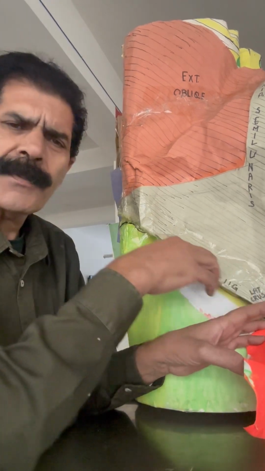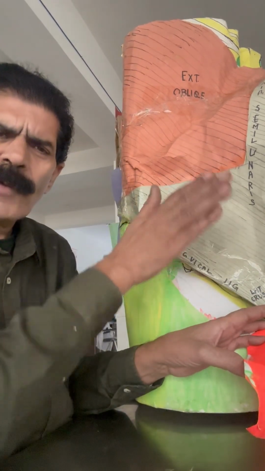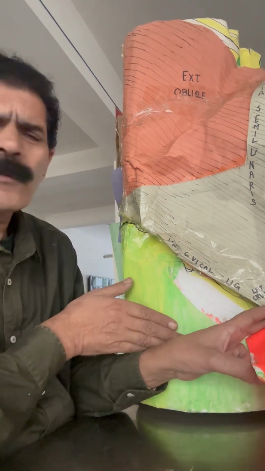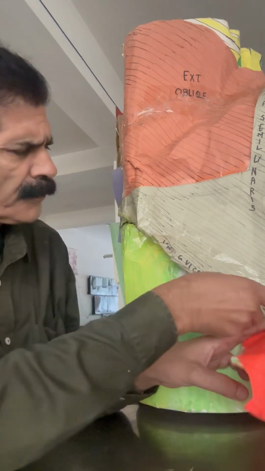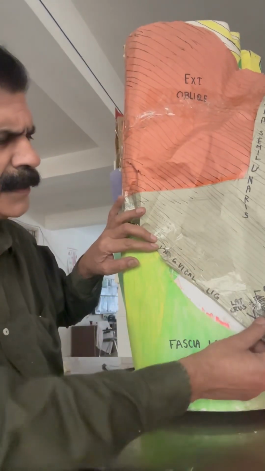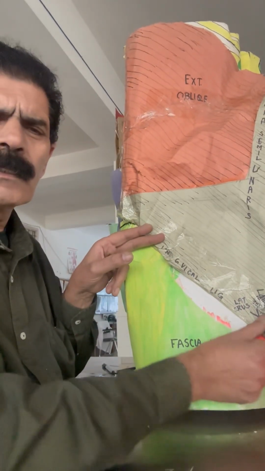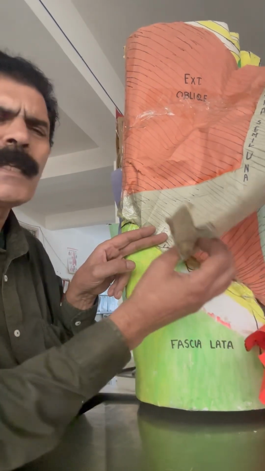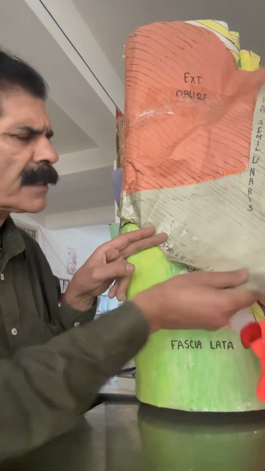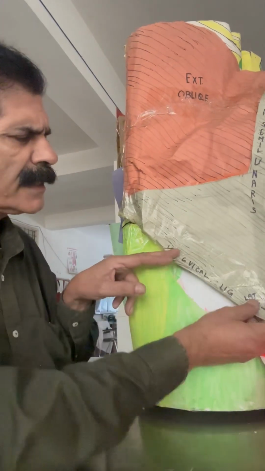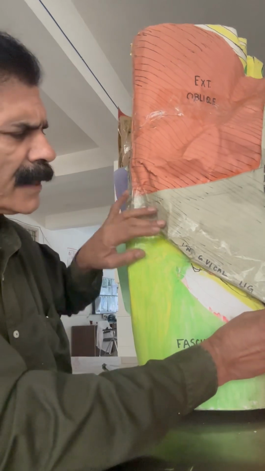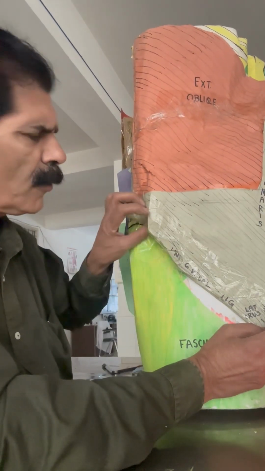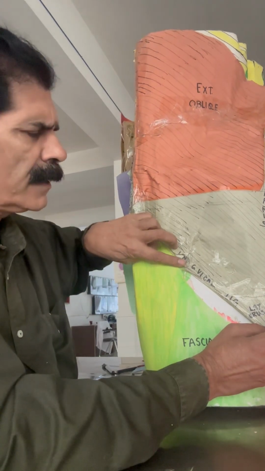To this reflected, convex part of the inguinal ligament is attached the fascia lata, or the deep fascia of the thigh. Internally the inguinal ligament is concave, but externally it is convex, and along its entire length is attached the deep fascia of the thigh, called the fascia lata. So that is how we depict the inguinal ligament.